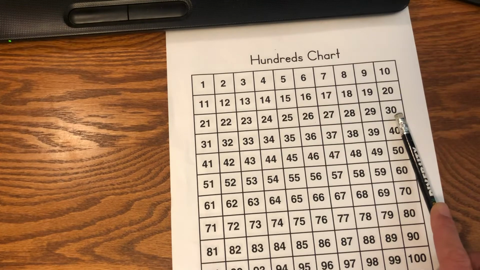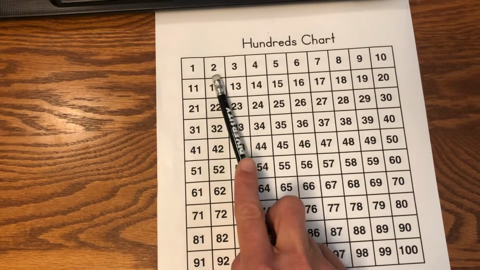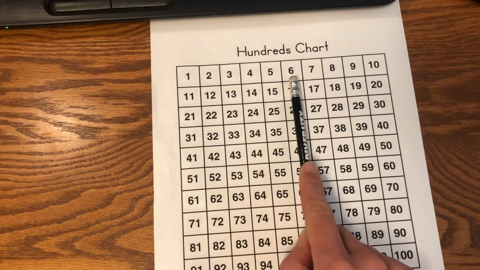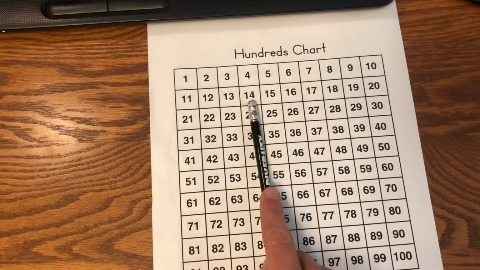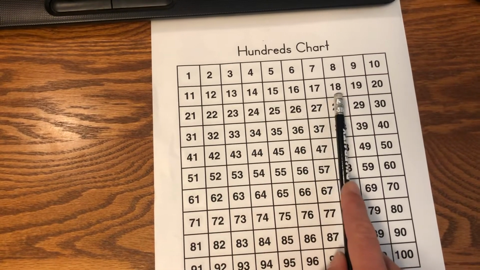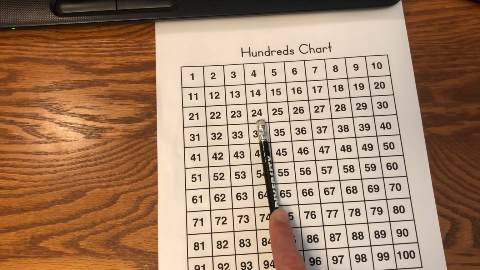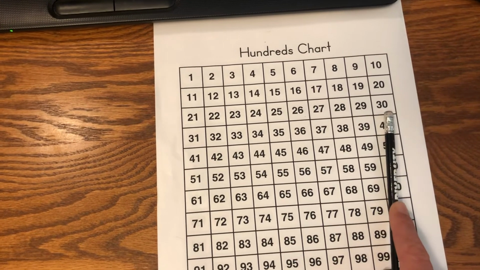Good job. Now let's count to 30 by twos. By twos. Here we go. 2, 4, 6, 8, 10, 12, 14, 16, 18, 20, 22, 24, 26, 28, 30.